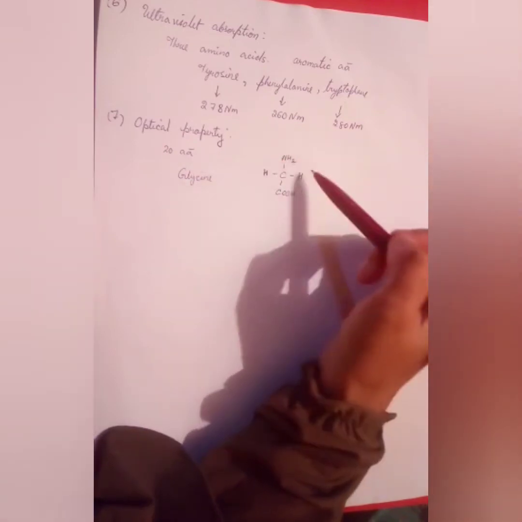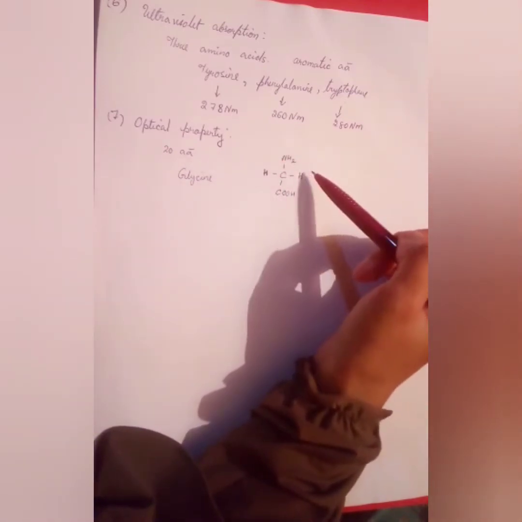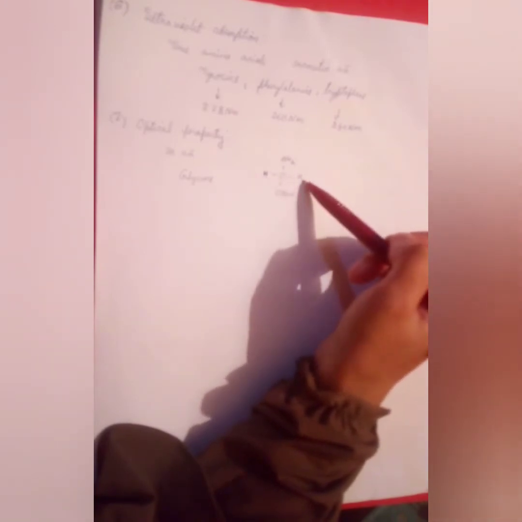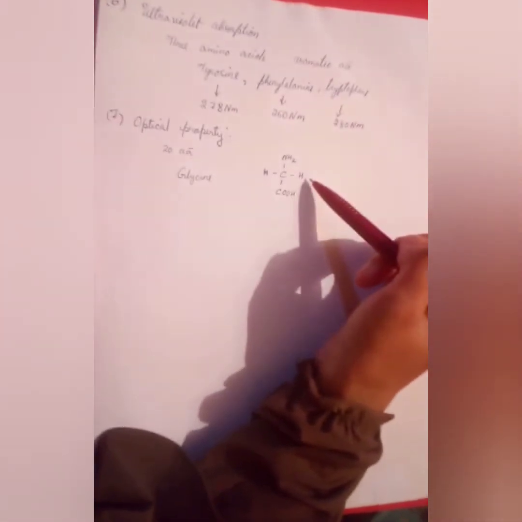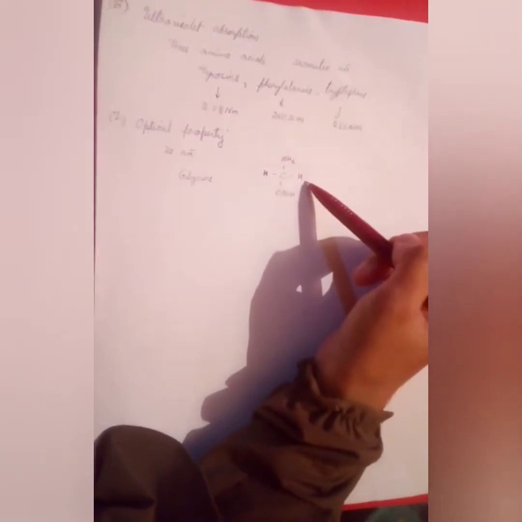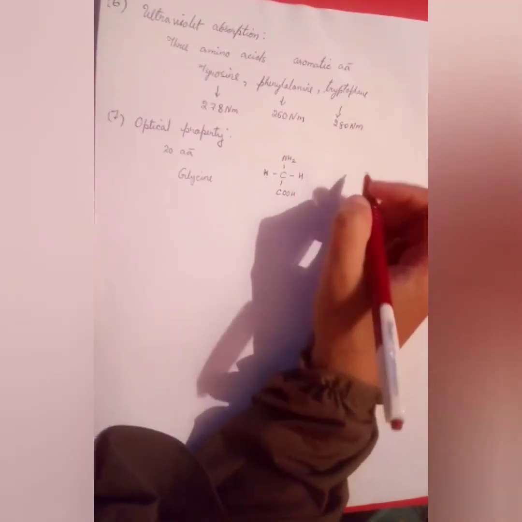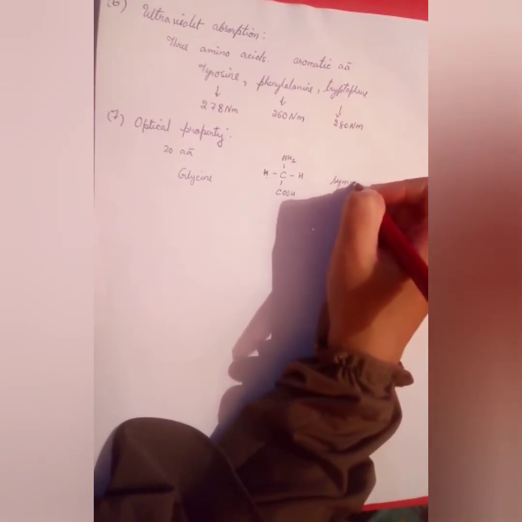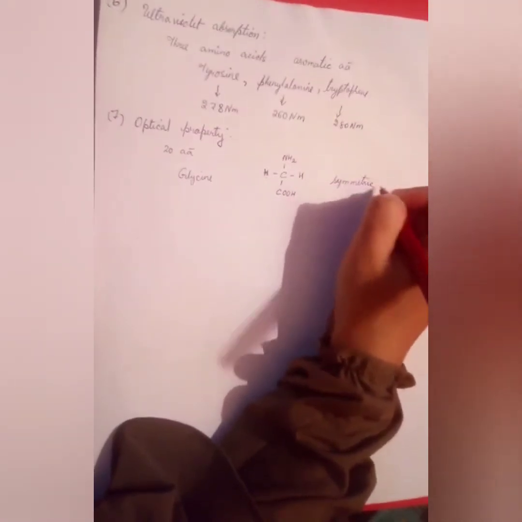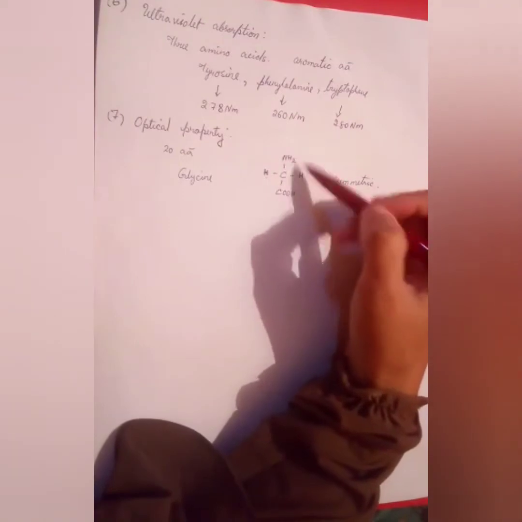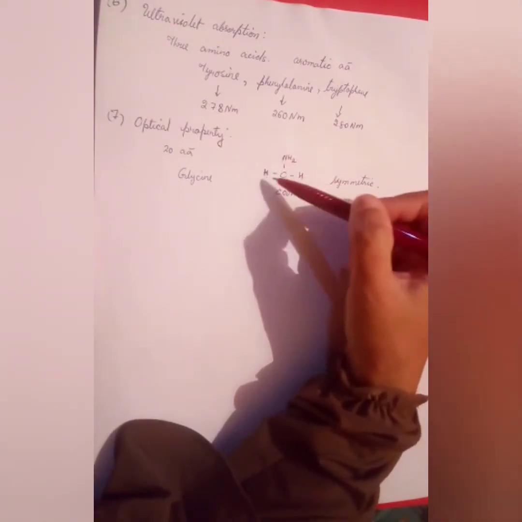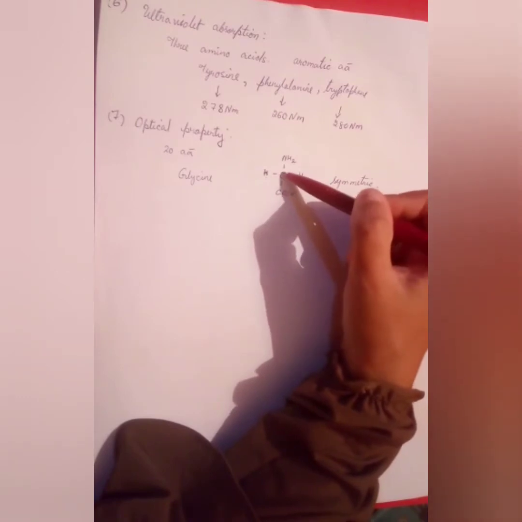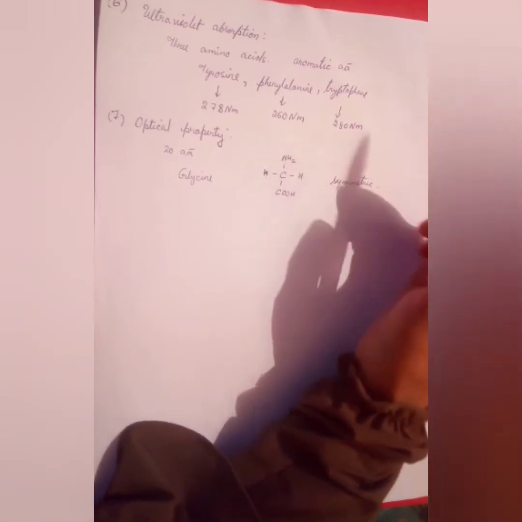This is the structure of glycine. Since on both sides we have hydrogen, glycine has a symmetric structure. Why? Because on both sides, in both these bonds, we have a hydrogen atom bonded to this carbon atom.